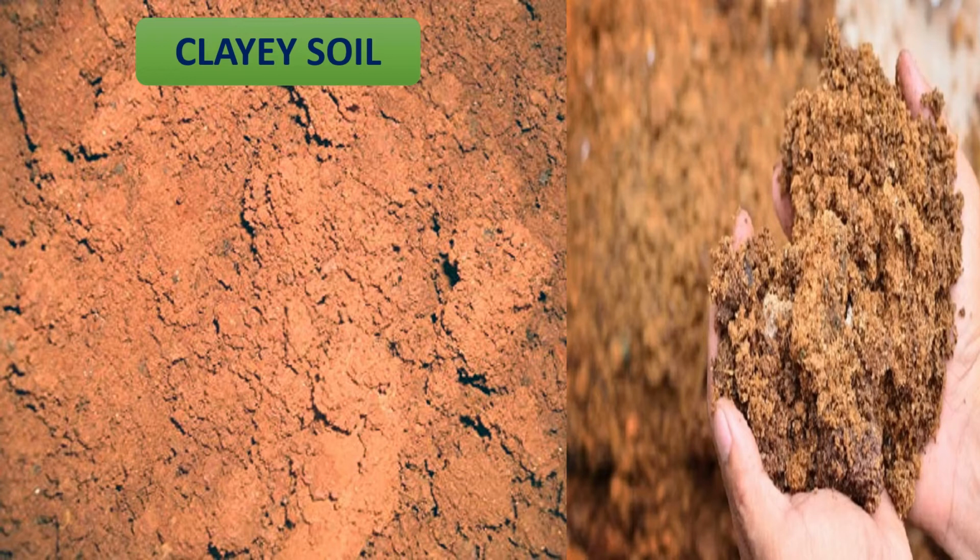Second, clay soil. More than two-thirds of clay soil is clay. It is made up of fine particles with small air spaces. It retains moisture and becomes very sticky when wet. When dry, it becomes hard and forms deep cracks. To improve this soil, chalk can be added. It is good for making pots.